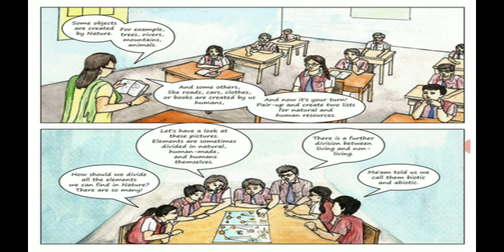So, like this, you can also make a list with your friends, or you can sit alone also and make a list like this by bifurcating it into the ones that are created by nature, which you will get from nature, and which are done by human beings. Okay, children? So let me continue the lesson, children. Now, Ravi and all his friends were excited when they made the list. They were also excited like you.